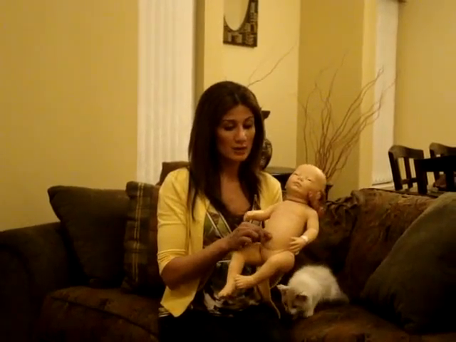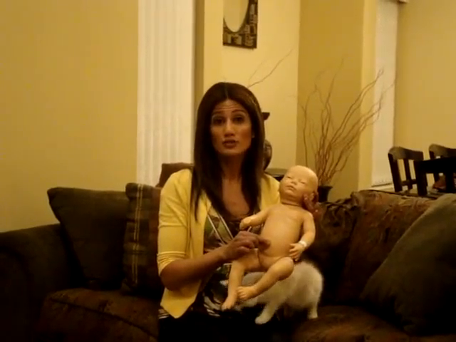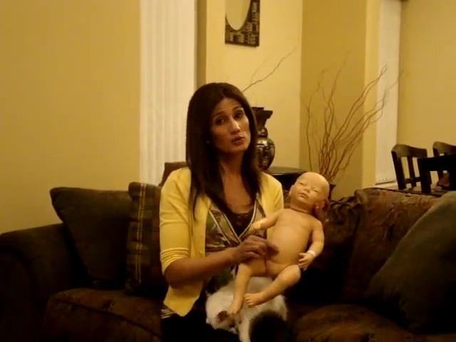The second thing I'm looking at is pulse. I would feel the umbilical cord and feel for the pulse there. I would score a 0 if the pulse was absent, a 1 if it was below 100, and a 2 if it was above 100 beats per minute, which it should be at.